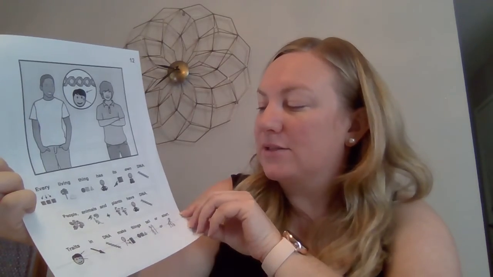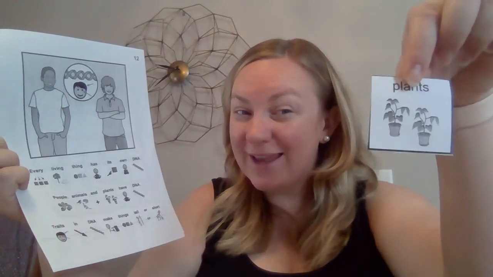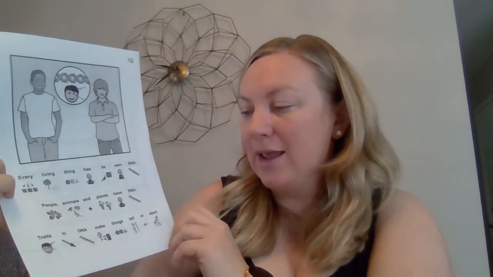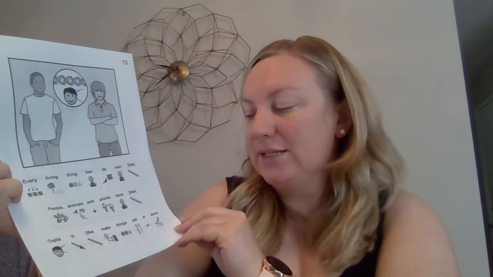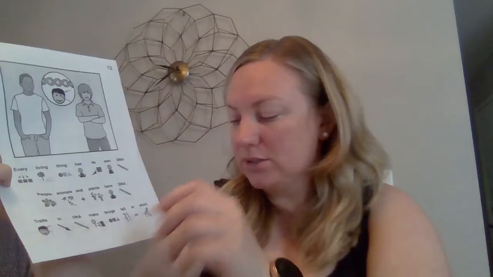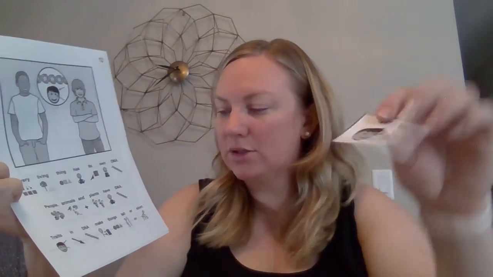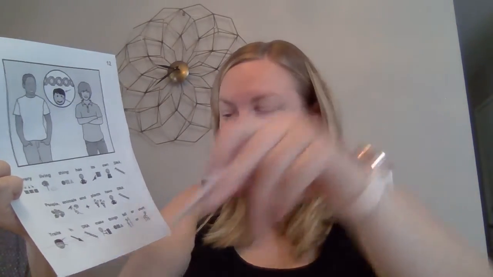Next page, page 12, says, every living thing has its own DNA. People, animals, and plants have DNA. Traits in DNA make things tall or short. So that's traits. Traits in DNA make things tall or short.